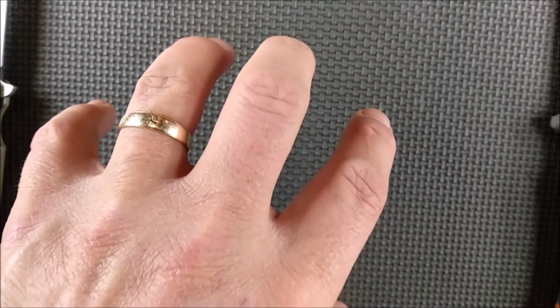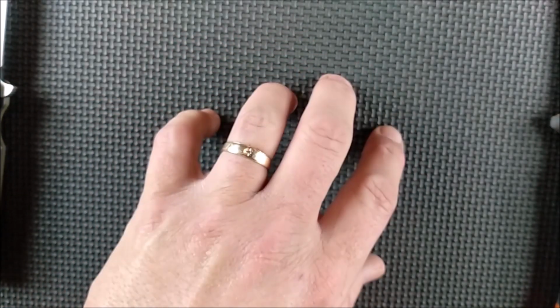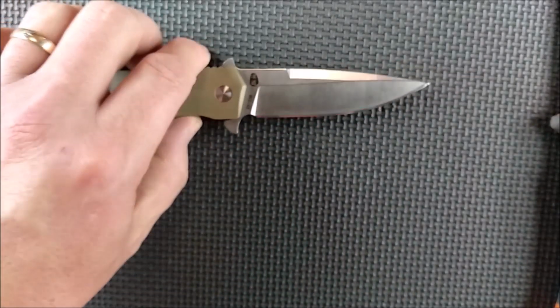What's the next thing that we're going to talk about? A sharpener's choil, also called a Spanish notch, sometimes just called a choil by some people. Here's a knife with one.